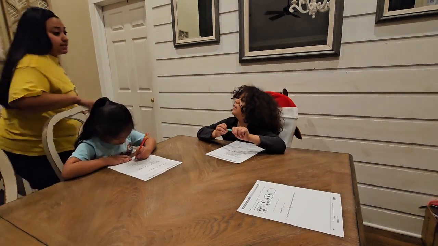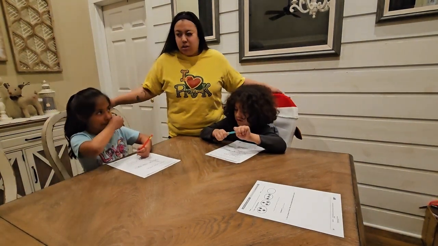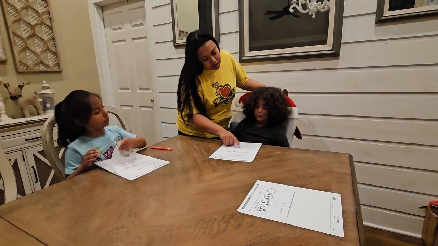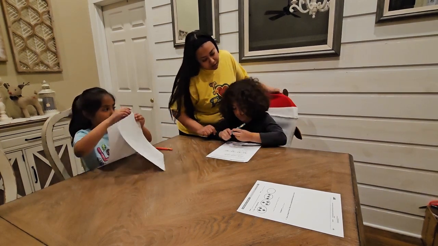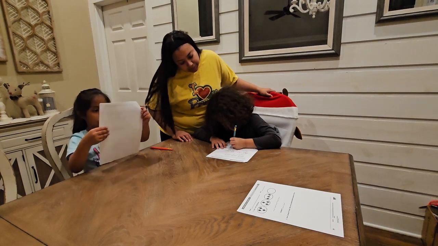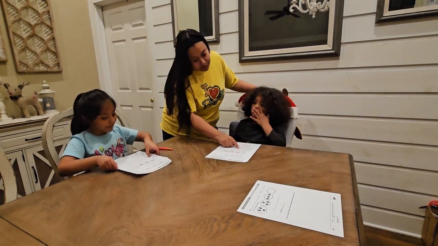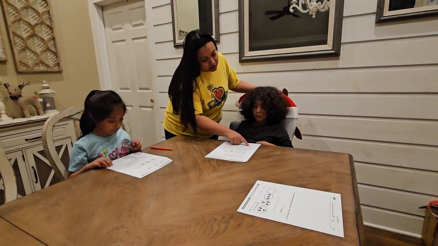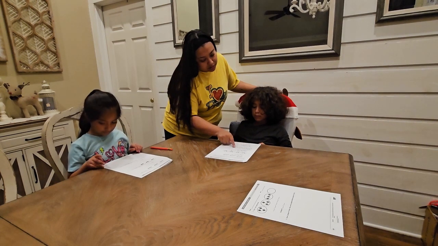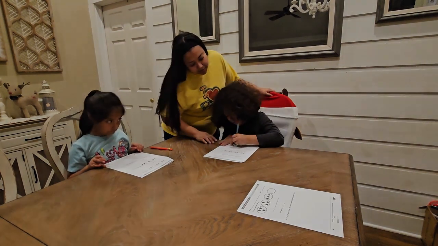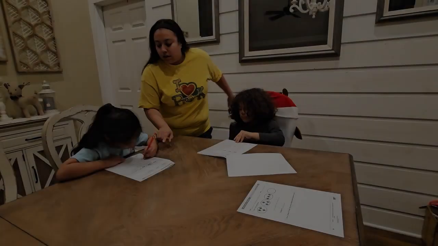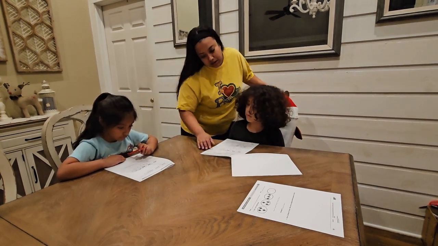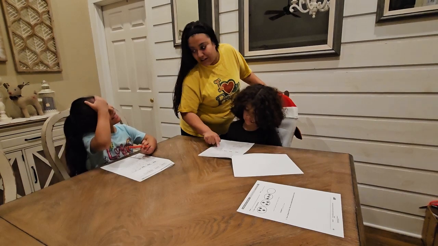What's the date today? Today is December 2nd. So this one says draw one more group of 4. So did you draw your extra group of 4? Then write a repeated addition equation to match. So you have 4 plus 4 plus 4 plus 4 plus 4, right? Good job. Real quick, go ahead and double check this one on me. See this number? Count your groups for me. That's it.